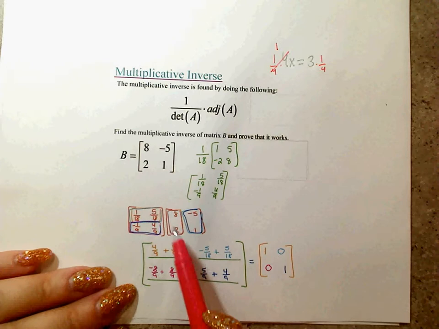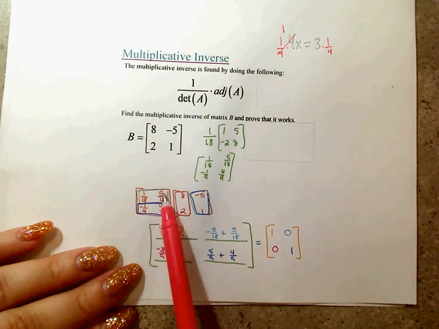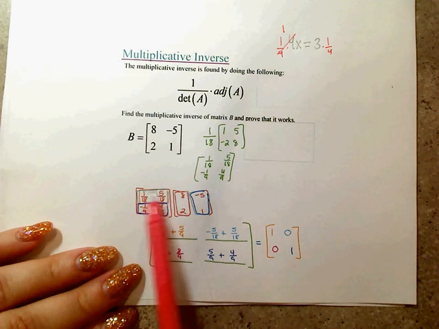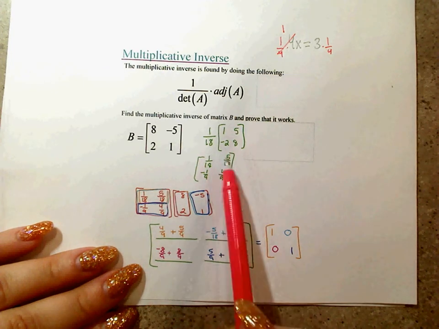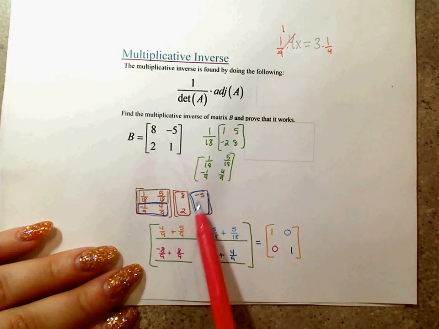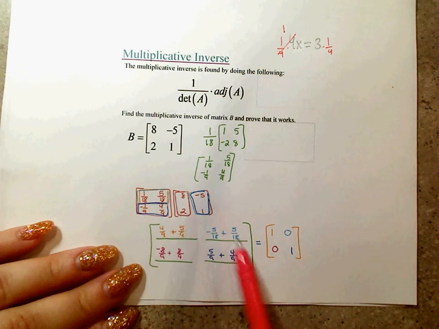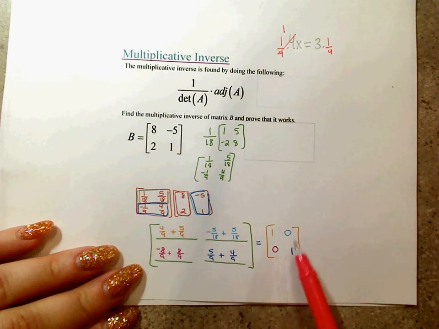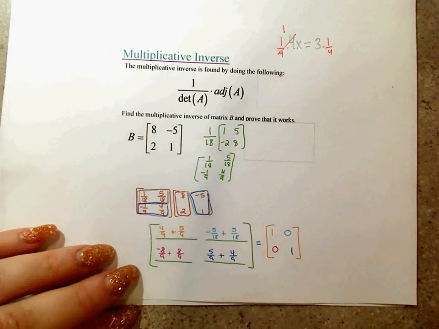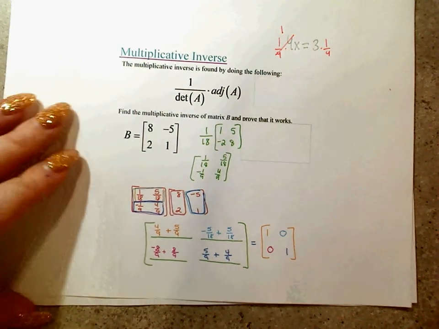So if we were to multiply the multiplicative inverse, this whole matrix, times the original matrix, row by column, row by column, then you end up seeing that you get the row reduced echelon form. And I'll show you how that works out in just a second, to solve an equation, I mean.